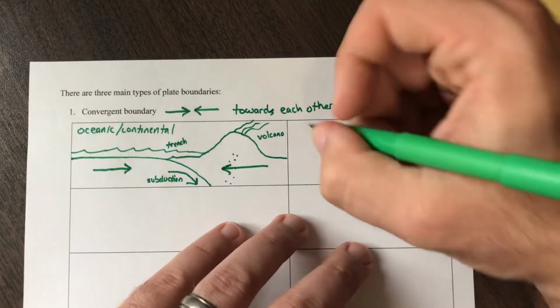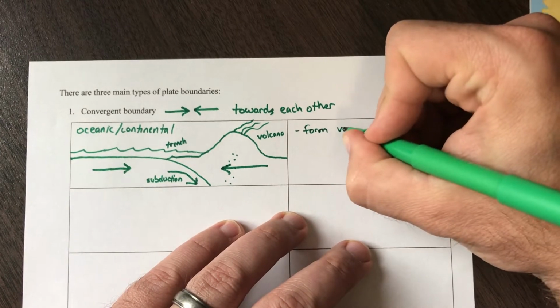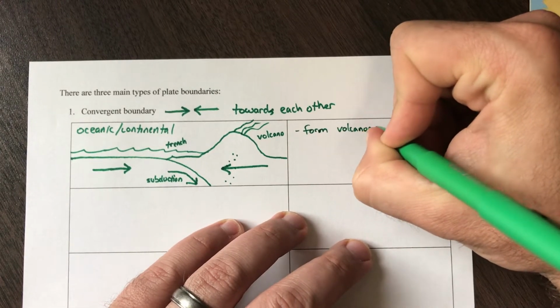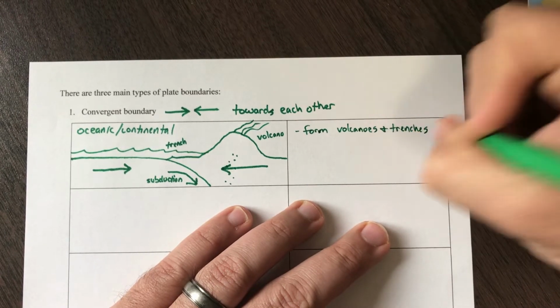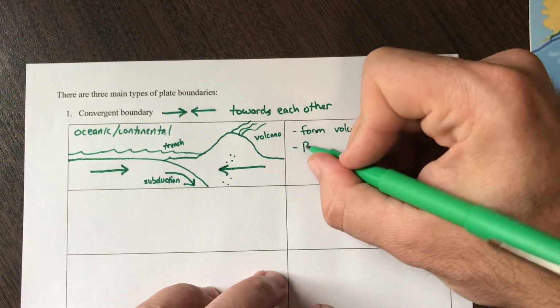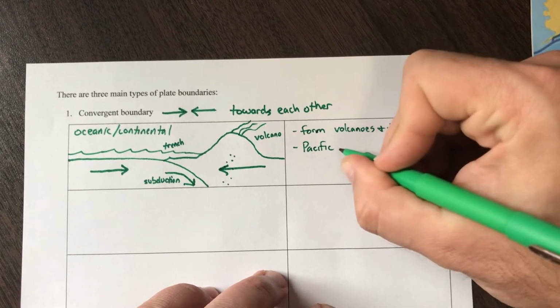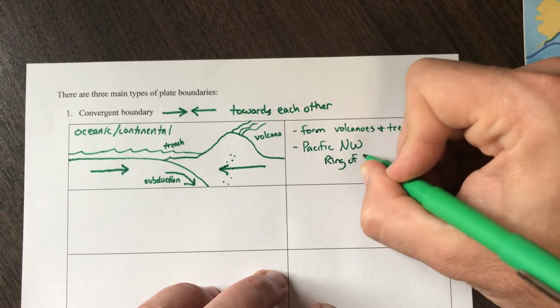So let's add a couple notes here. This is how we form volcanoes and trenches. This is really prevalent in our area, the Pacific Northwest, and really the Ring of Fire completely.